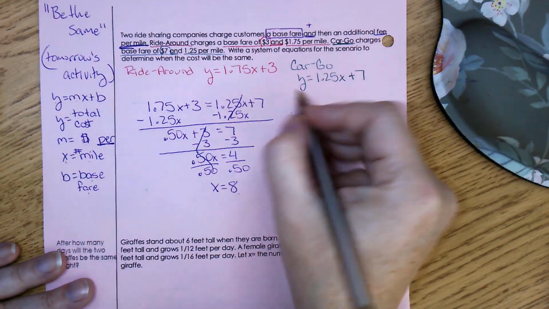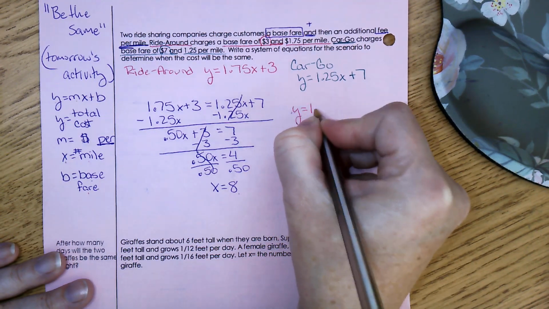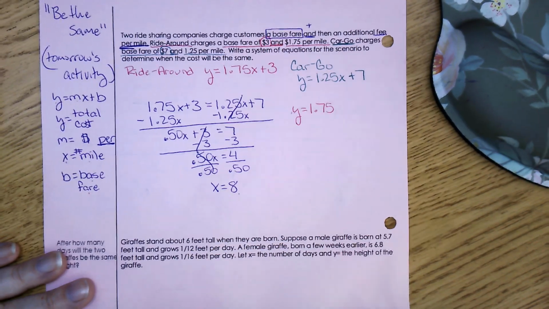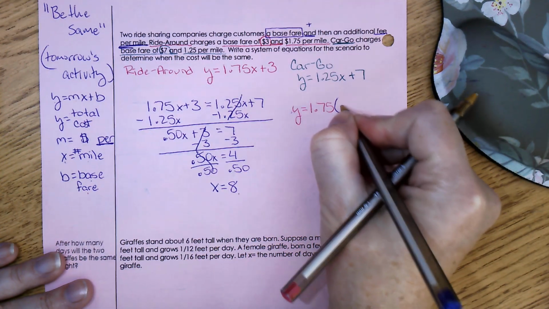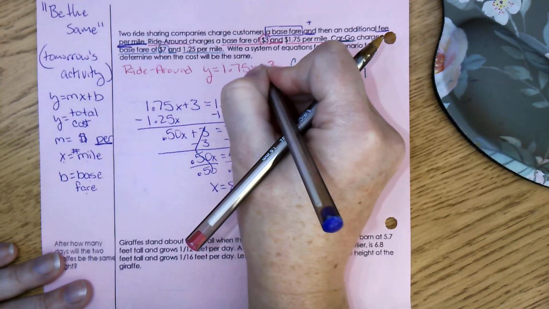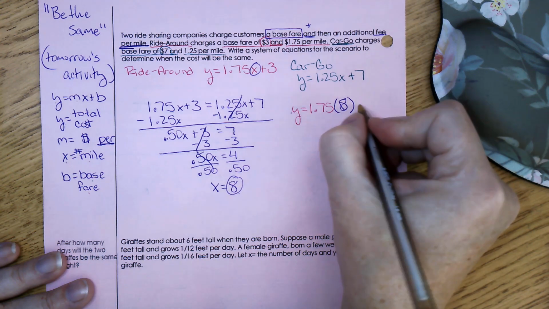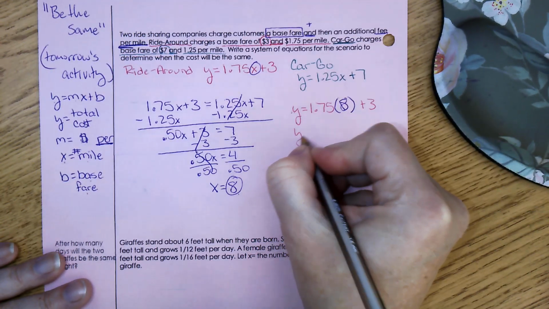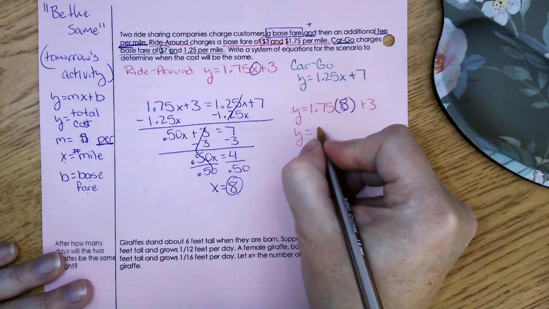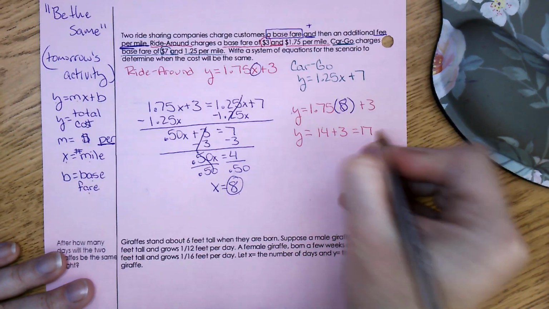All right, so y equals $1.75. And what is my x? My x is 8, plus 3. y equals, well, that would be 14 plus 3, and that equals 17.